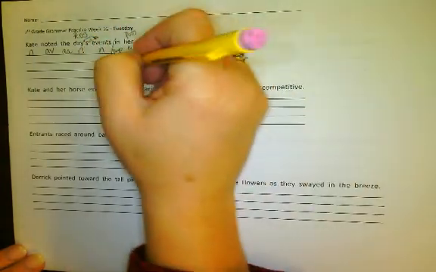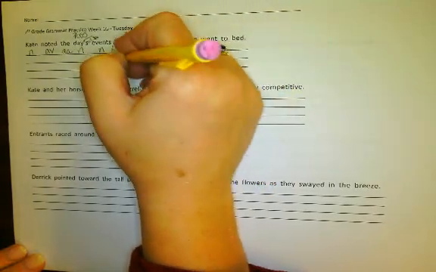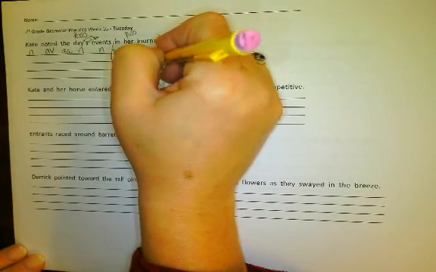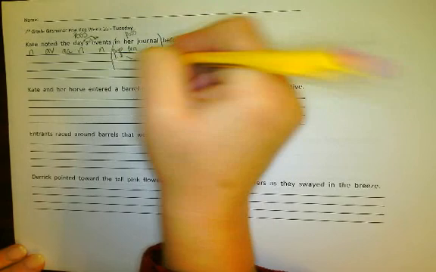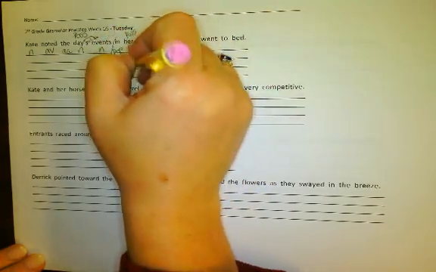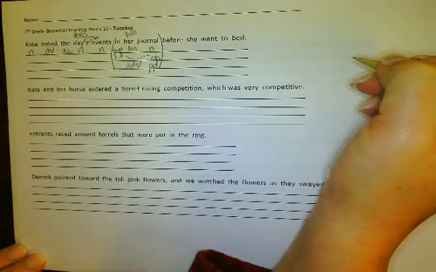You know me by now. I like to finish my prepositional phrases and get them out of the way. So level 2, it always starts with a prep, ends with an object of the preposition, which is a noun or a pronoun. And we identify it as a prepositional phrase. So where did she note? It was in her journal, so that's an adverb prepositional phrase.